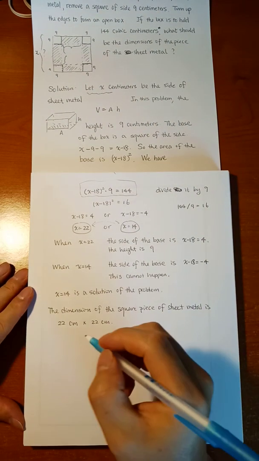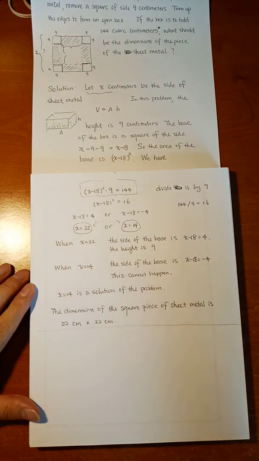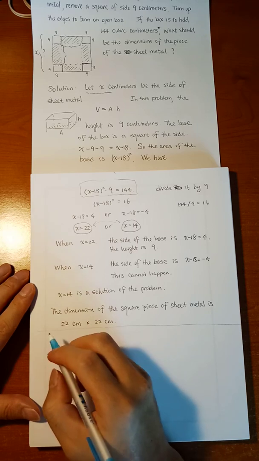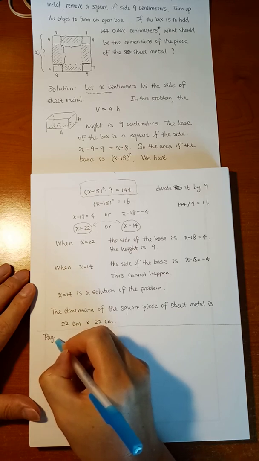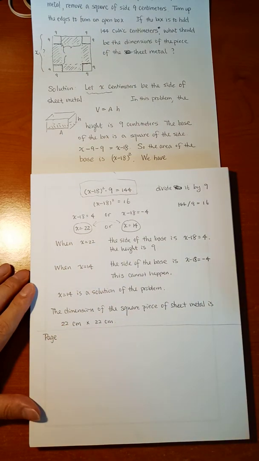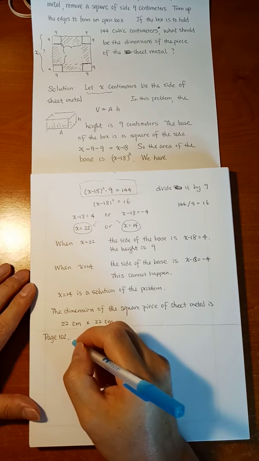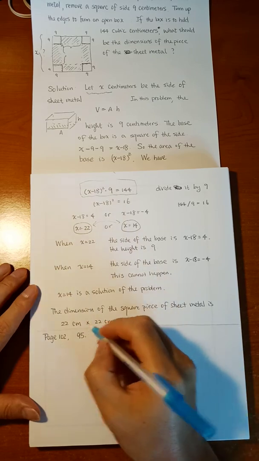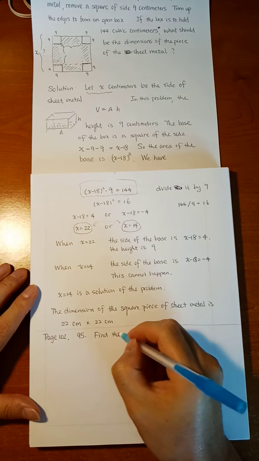Okay, so let's see. 95 on page 102. Problem 95.